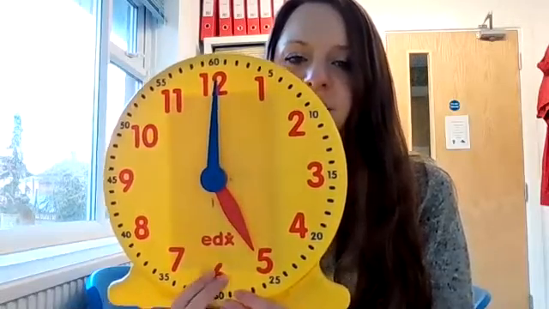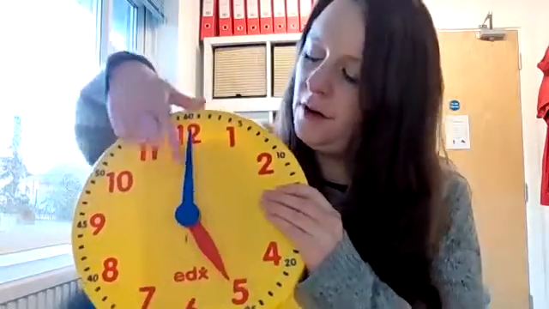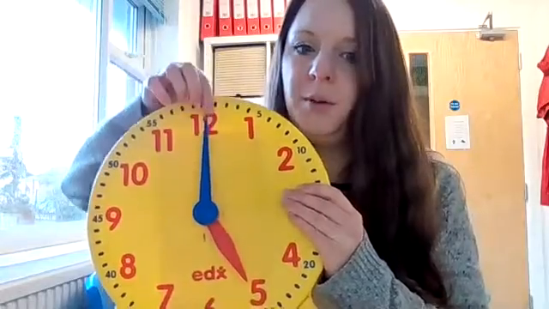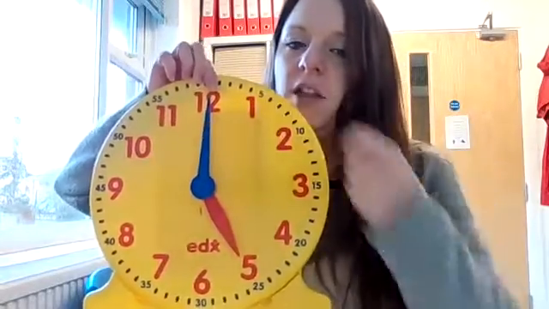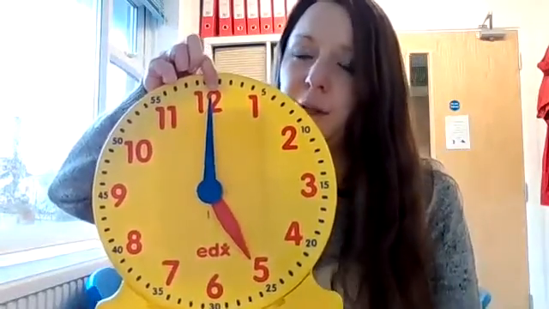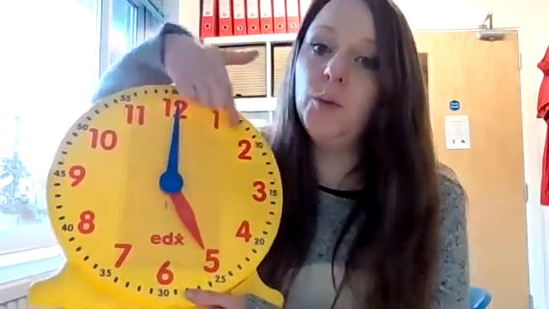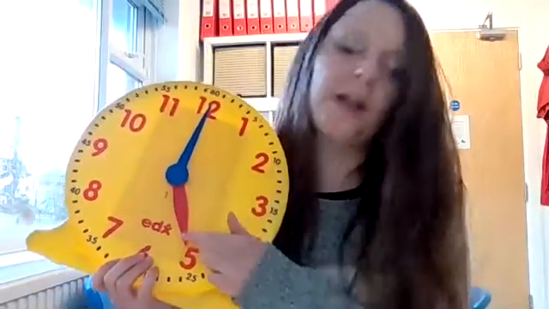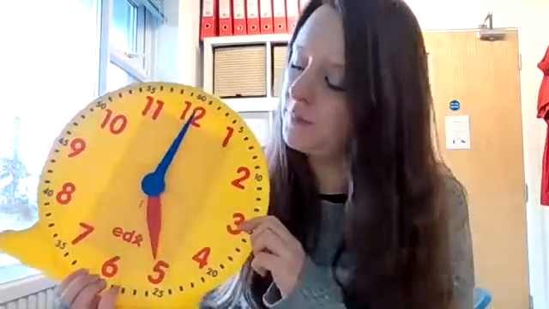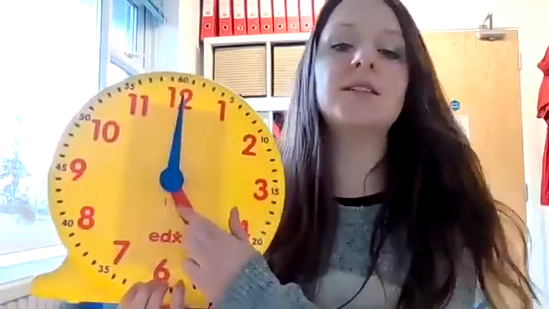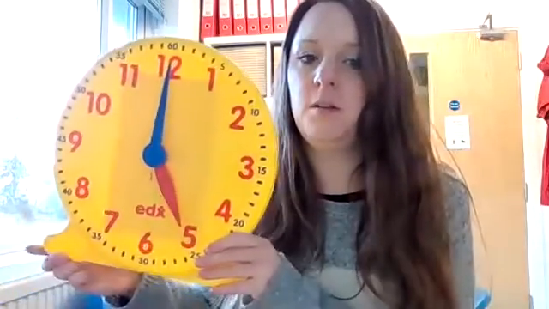Look really carefully. We have our long blue hand here, this long hand here. The long hand on your clock, it might not be blue, but the long hand always points at the minutes. How many minutes have passed? So it goes all the way around counting the minutes. And this short hand here on my clock, it's red. It might be different on your clock. This short hand here, it tells us the hour. So looking at this clock, what is the hour?